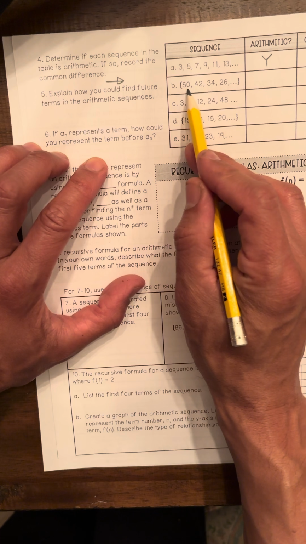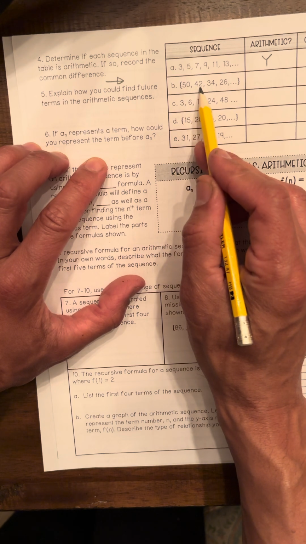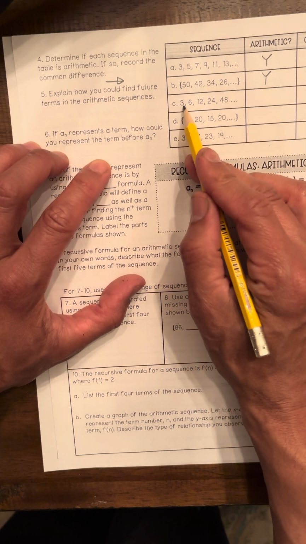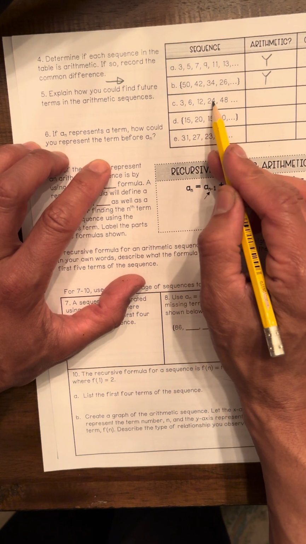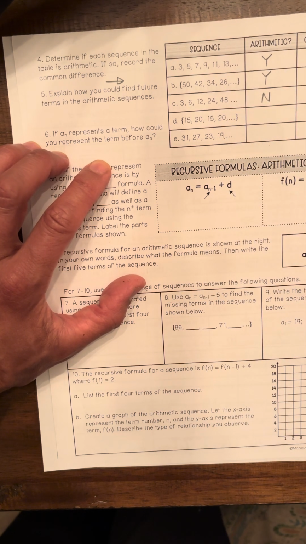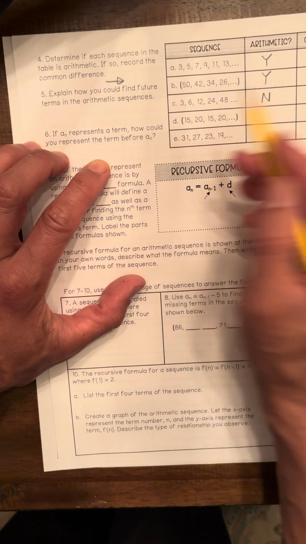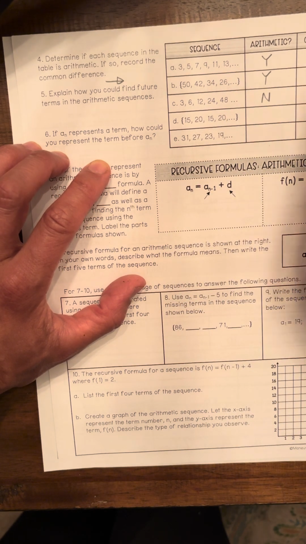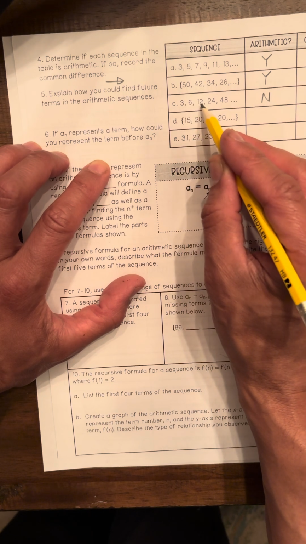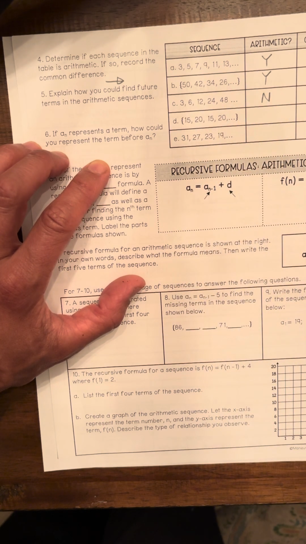And this sequence right here, we go from 50 to 42 to 34 to 26. Yes, this is an arithmetic sequence because what did they keep adding to each term? They added a -8. And this one right here, from 3 to 6 to 12 to 24 to 48. No, this is not an arithmetic sequence. That's a sequence, but it's not arithmetic. They can't just keep adding the same number here because first they added a 3, then they added a 6, then they added a 12, then they added 24, and so on.